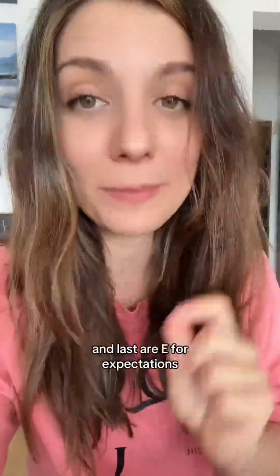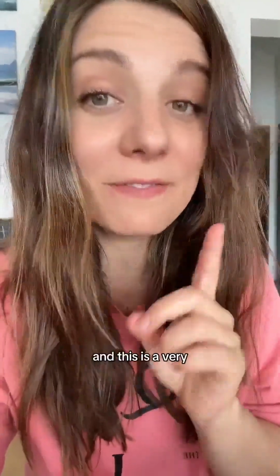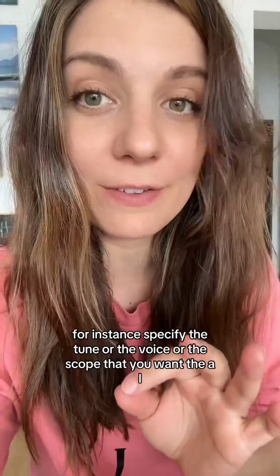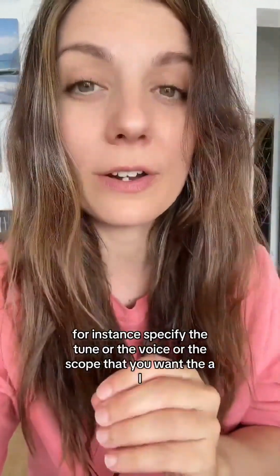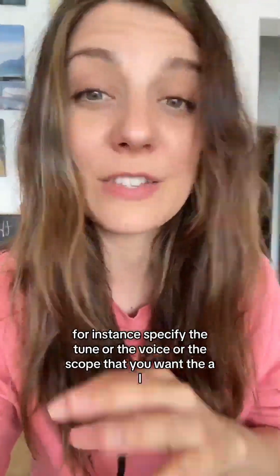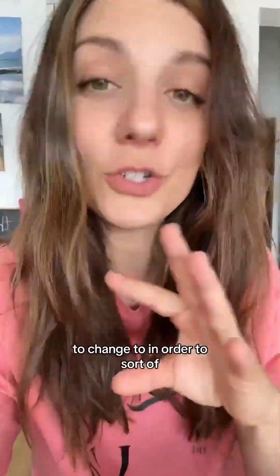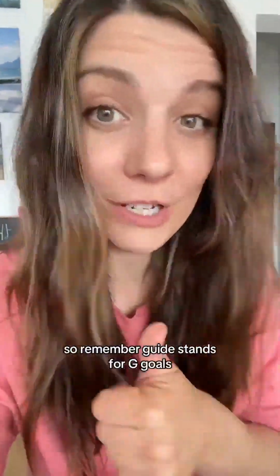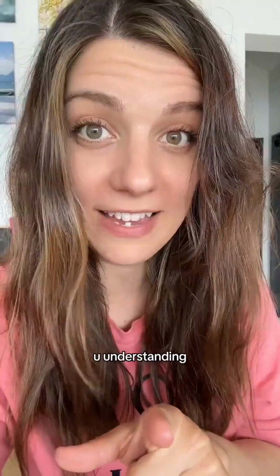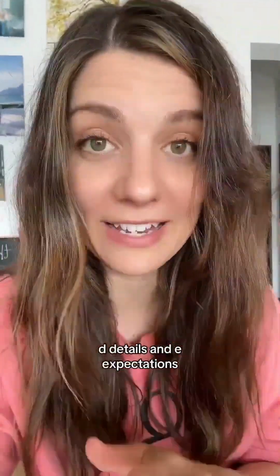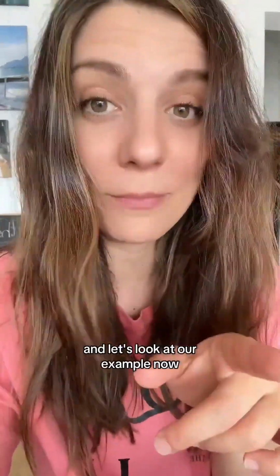And last is E for expectations. And this is a very, very important one. Here you want to, for instance, specify the tone or the voice or the scope that you want the AI to use in order to compose the email, in this case. So remember, GUIDE stands for G, goals, U, understanding, I, instructions, D, details, and E, expectations. And let's look at our example.